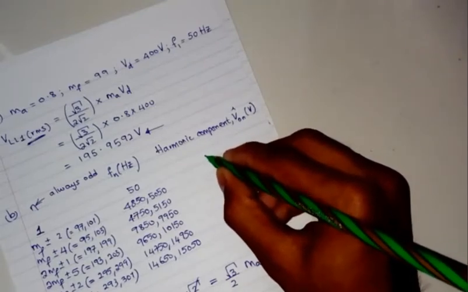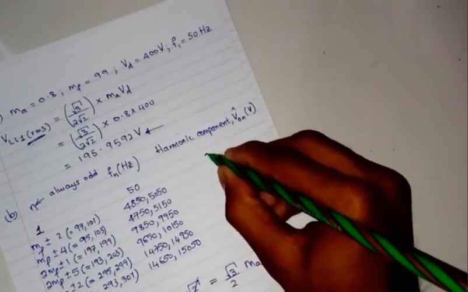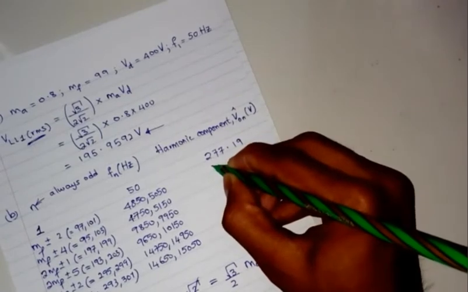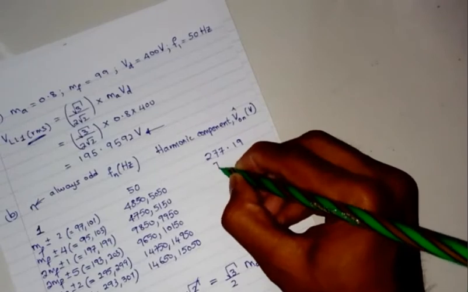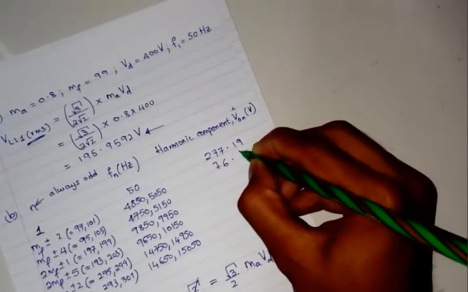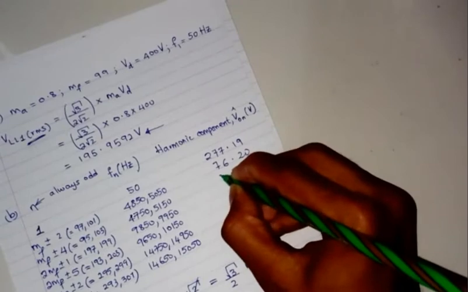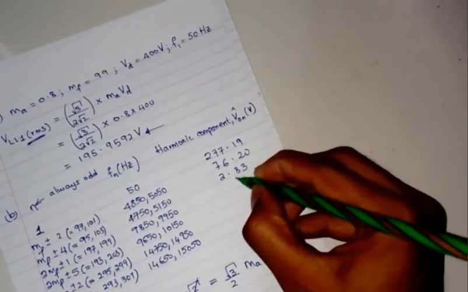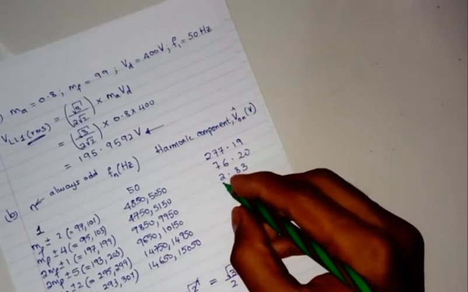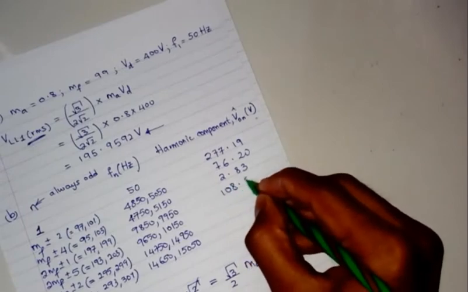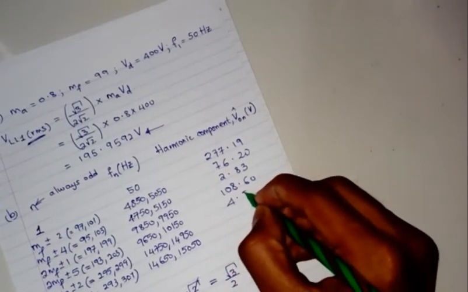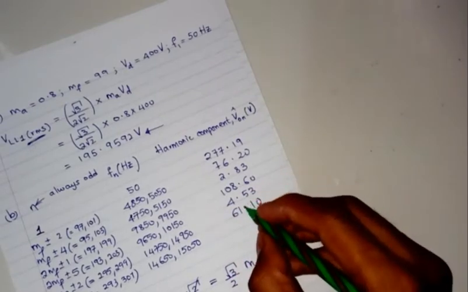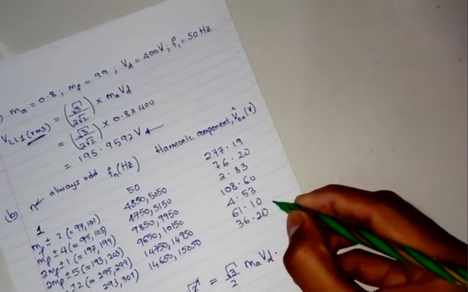For n is equal to 1, the harmonic voltage is equal to 277.19, then 76.20, 2.83, 108.60, 4.53, 61.10, 36.20.